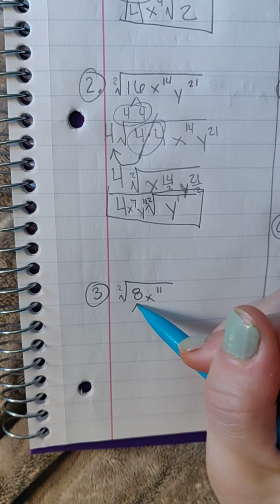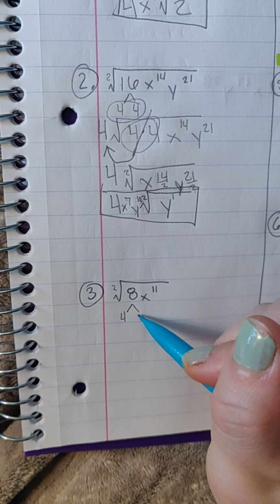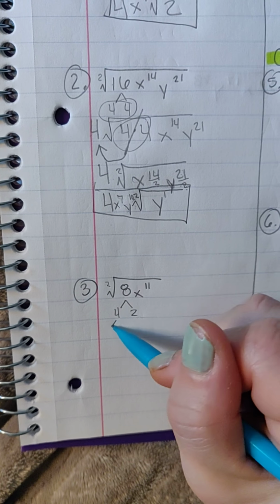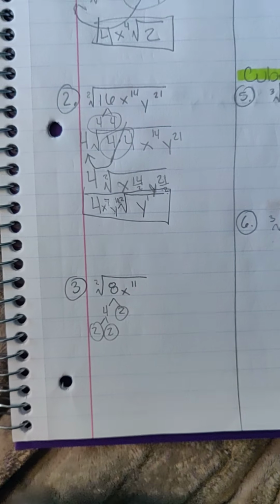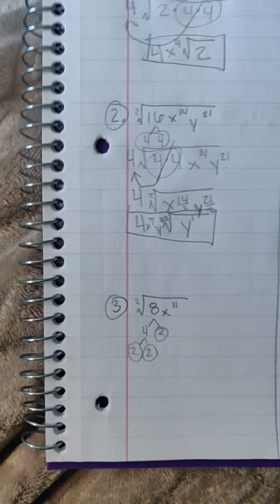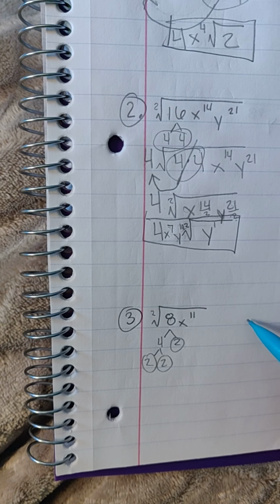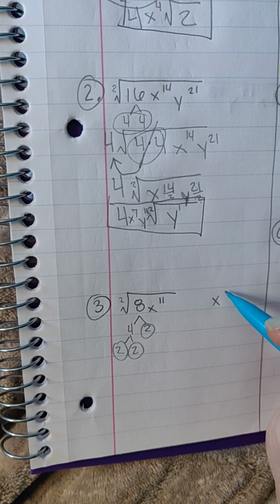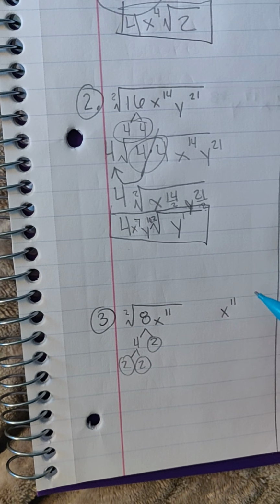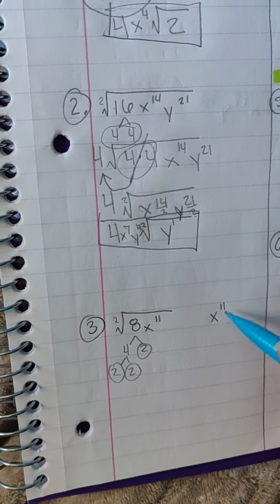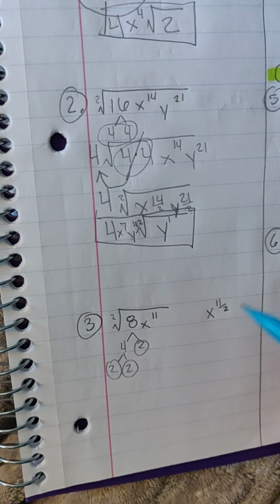Okay, so this one, we've got an invisible 2 sitting out on the ledge. We need two numbers that are the same. Well, this multiplies into 4 times 2, and then 4 breaks up into 2 times 2. So I have a 2, 2, and a 2. And then I've got x to the 11th. I'm going to write this off to the side so it doesn't get sloppy like those guys.